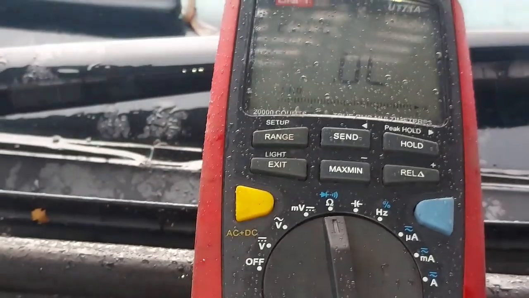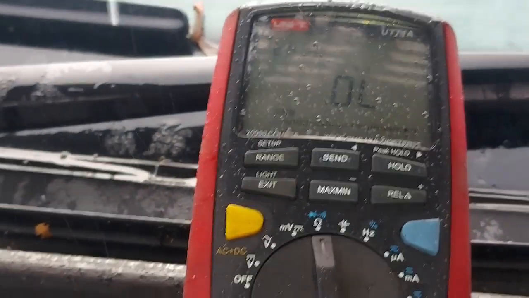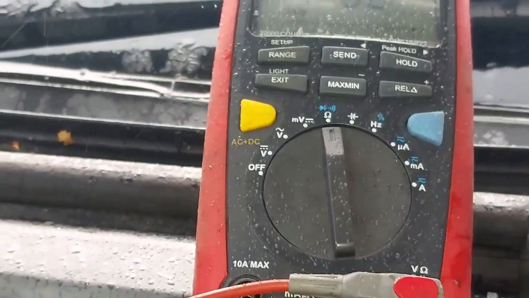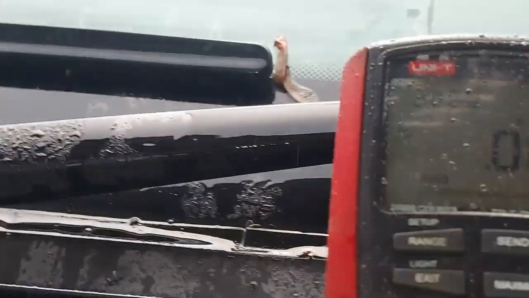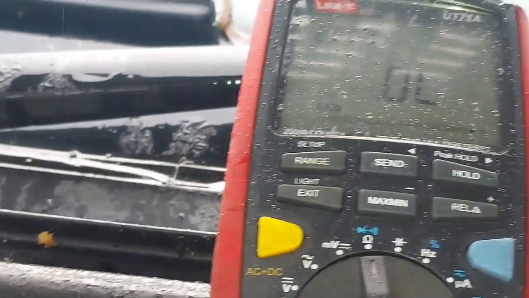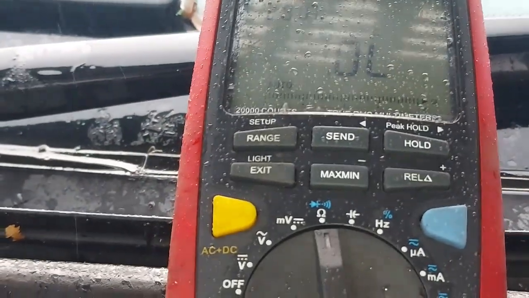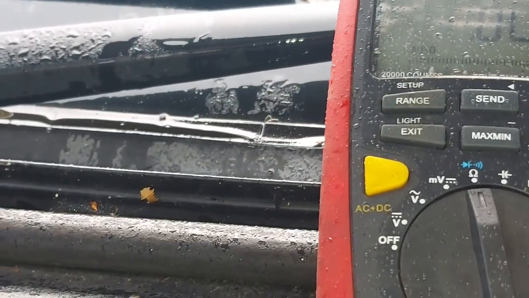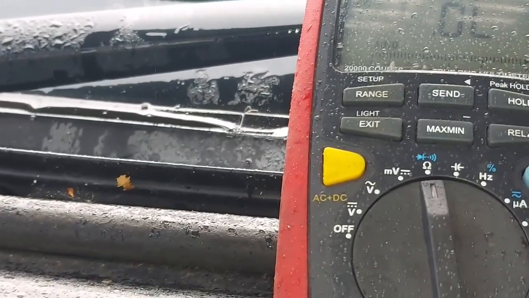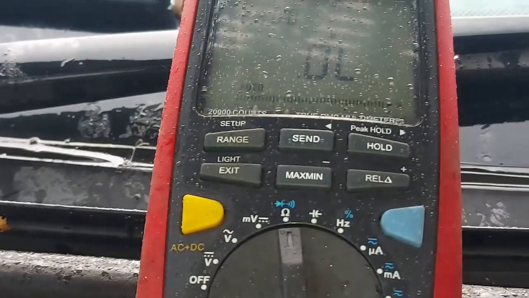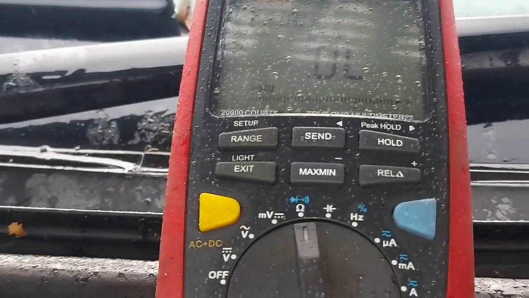No, there's no short to ground, guys. As you can see, we have OL. Okay, look what I'm doing. I'm going to a ground on the body, and then I tee on one side of the wire. If I get OL, which means that there is no communication between ground, and so that leaves my sensor.